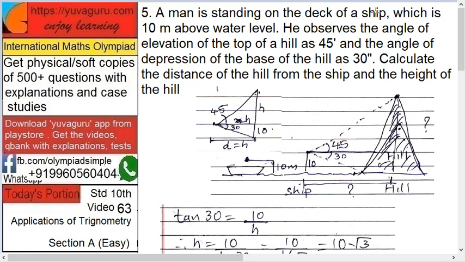Standing on the deck of a ship. Okay, deck means what? This portion. Suppose this is the ship, let's say over here, and this is the deck, the top portion, which is 10 meters above the water level. He observes an angle of elevation of the top of the hill as 45 degrees.